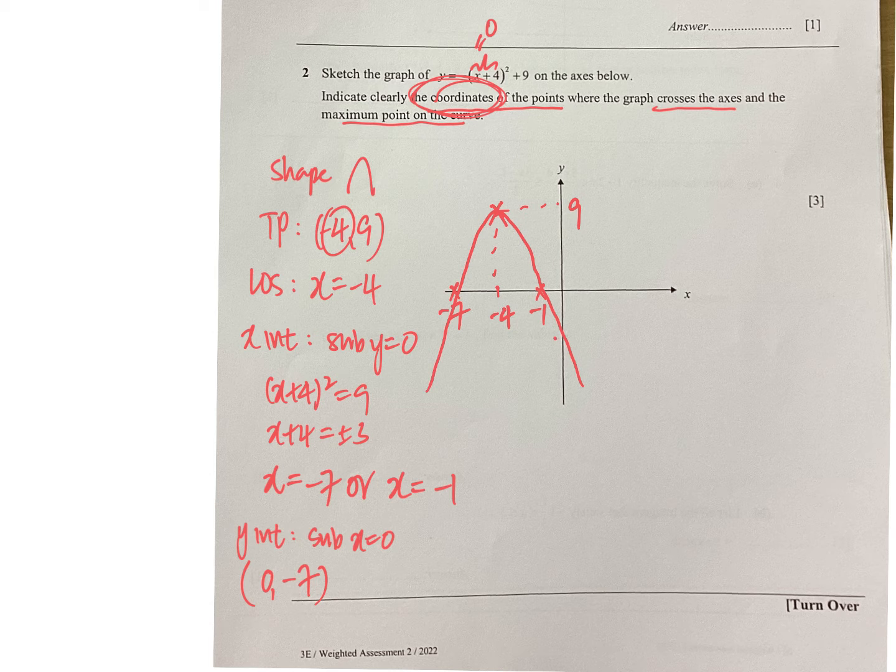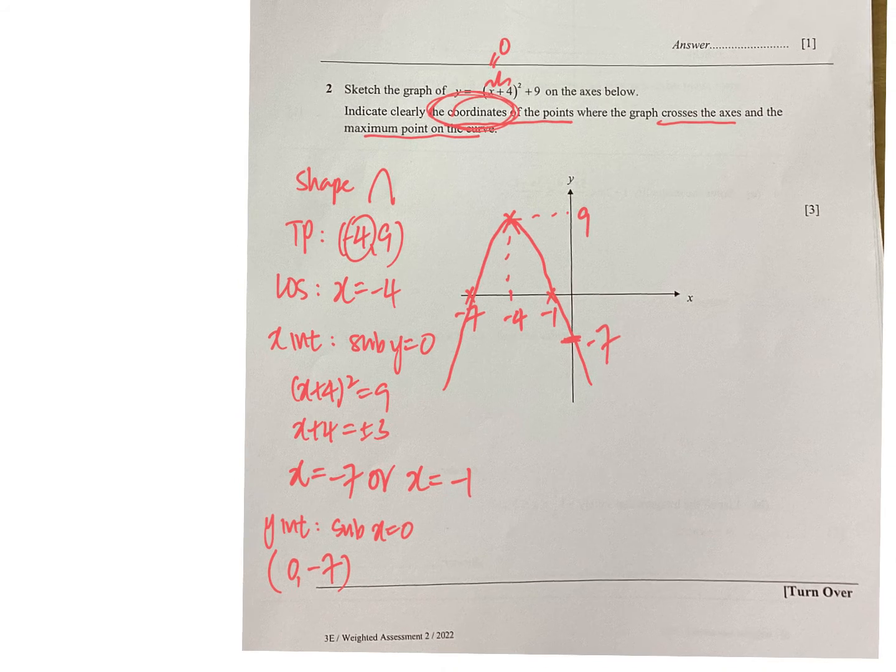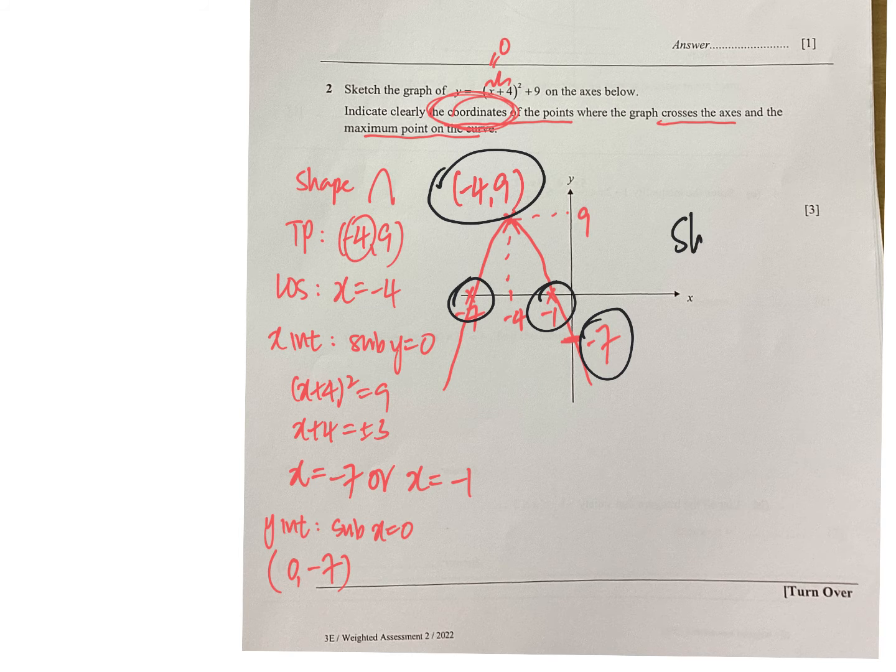Okay, so here, this one is a minus 7. My porcupine graph. I need to see this, as well as all these intercept values. This is your second mark. The shape is 1 mark. The coordinates and the intercepts are 1 mark.